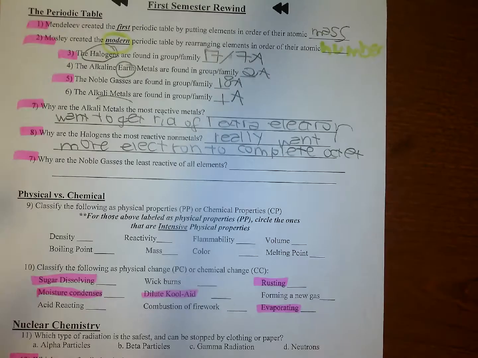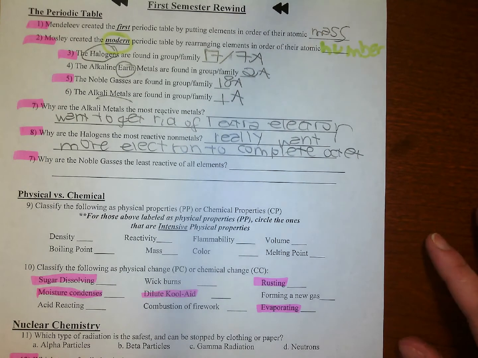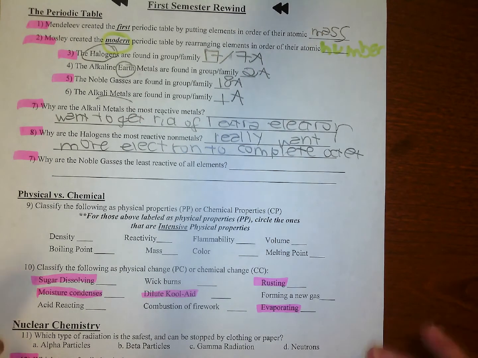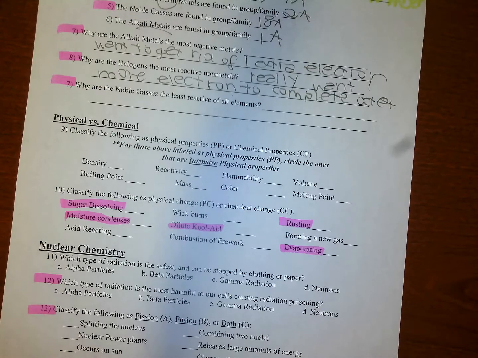All right, noble gases are the least reactive because they already have a full octet. They already have a full octet of 8. They don't want to lose anything. They don't want to gain. All right, so next things we are going to do is classify the following properties as physical properties or chemical. I'm not going to do all of them. I'm going to talk about a couple.